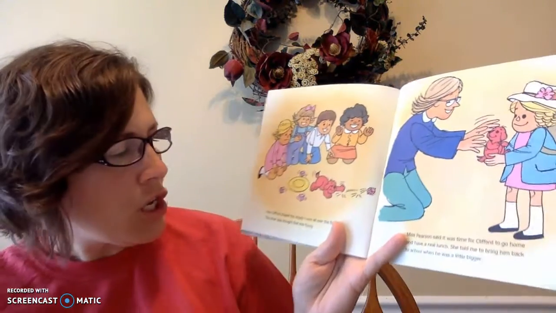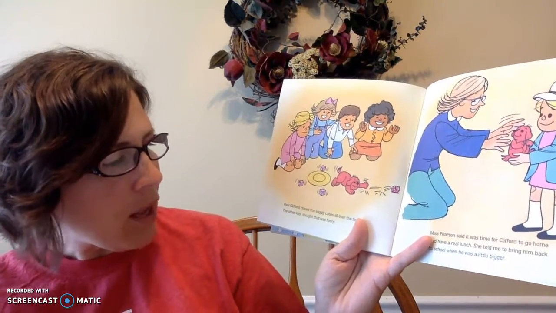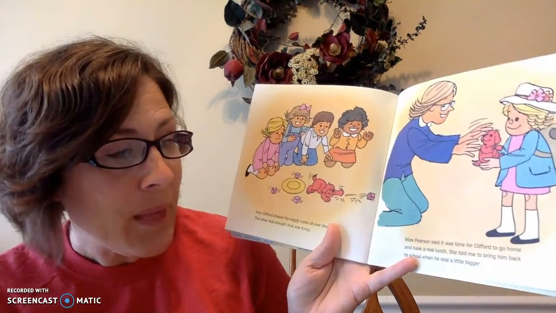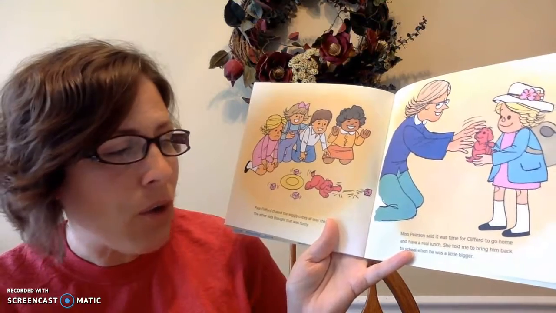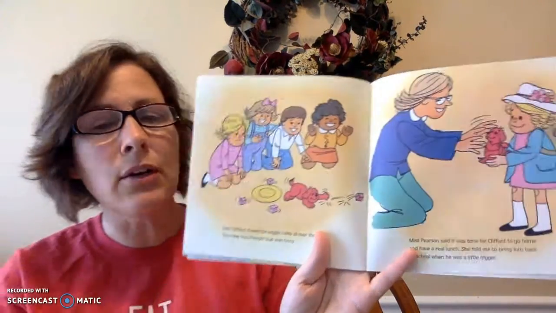Poor Clifford chased the wiggly cubes all over the floor. The other kids thought that was funny. Miss Pearson said it was time for Clifford to go home and have a real lunch. She told me to bring him back to school when he was a little bigger.